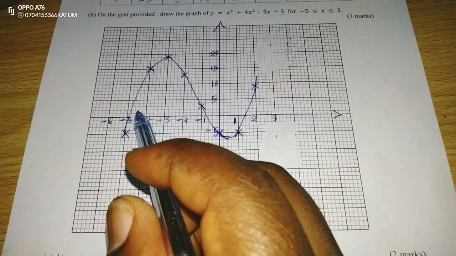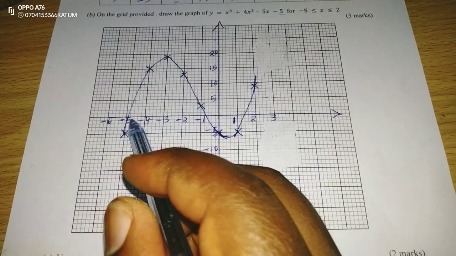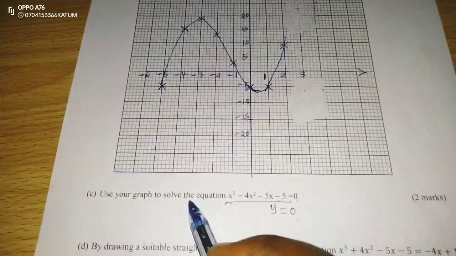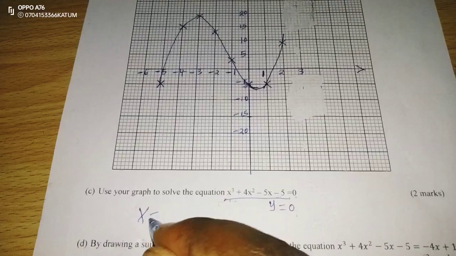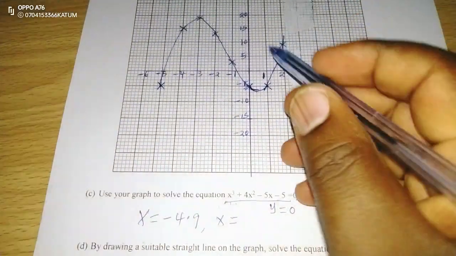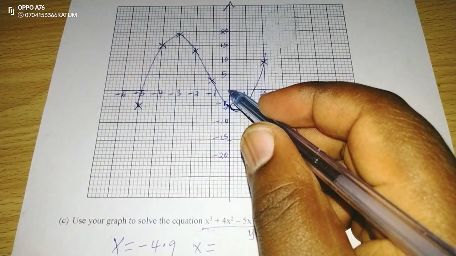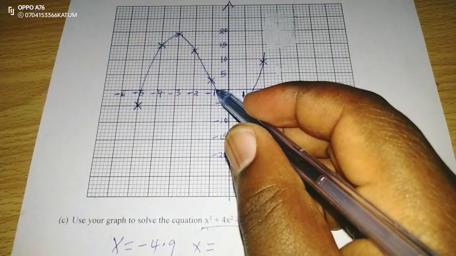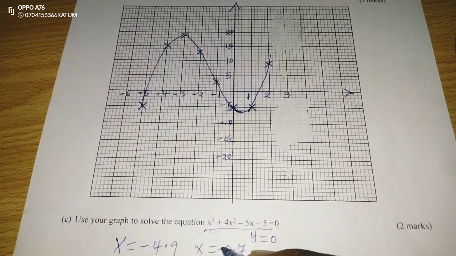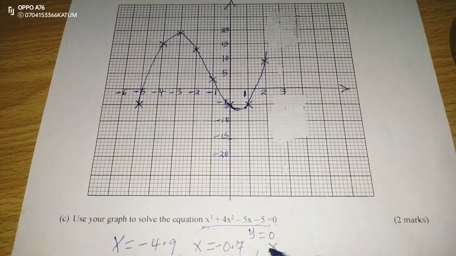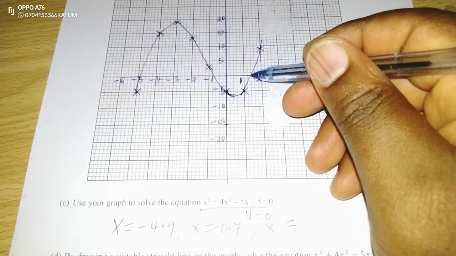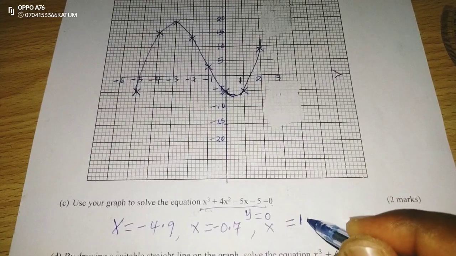It is cutting the x-axis at x equals -4.9. X again equals, after 0, just before 1, 0.7, also negative, -0.7. And the other x value is just after 1. This is 1.4, positive now.